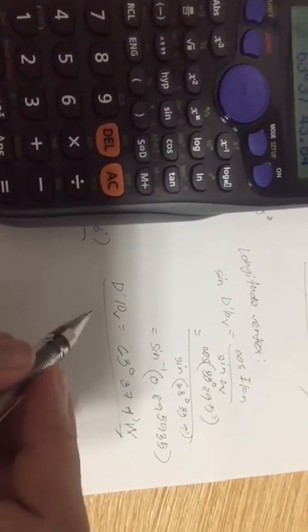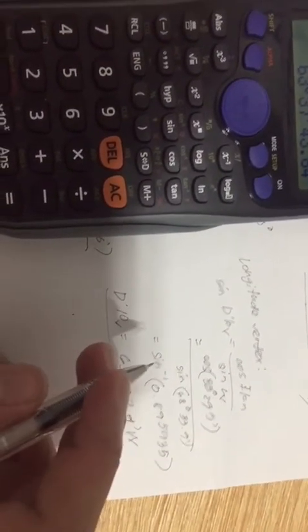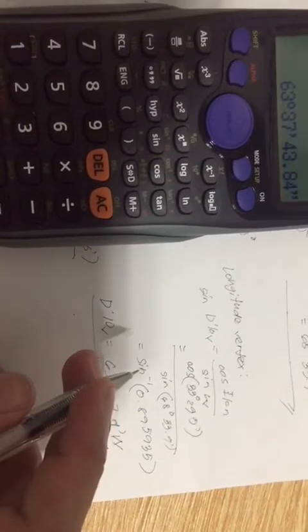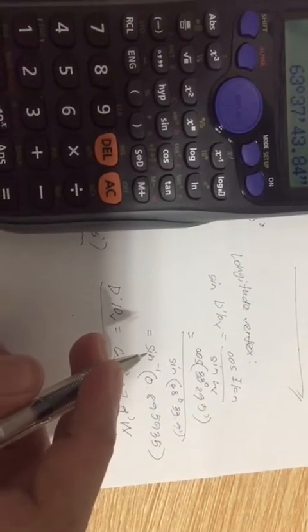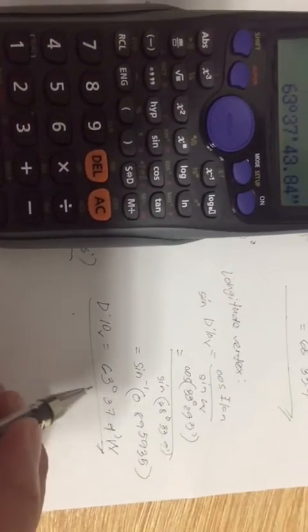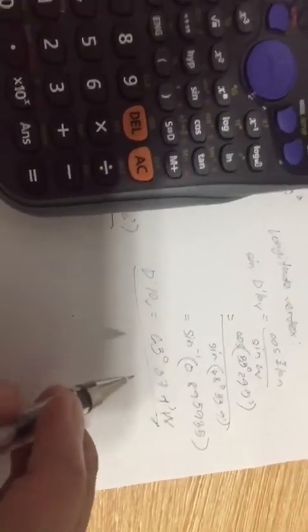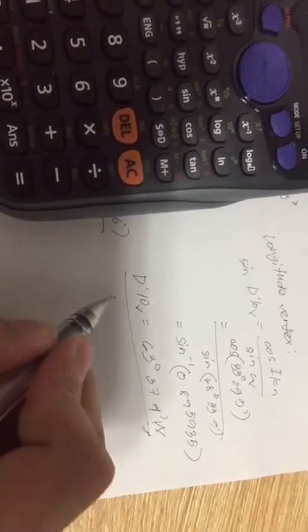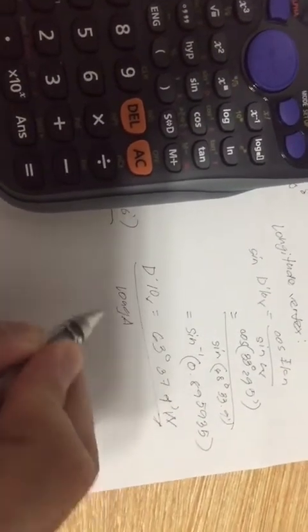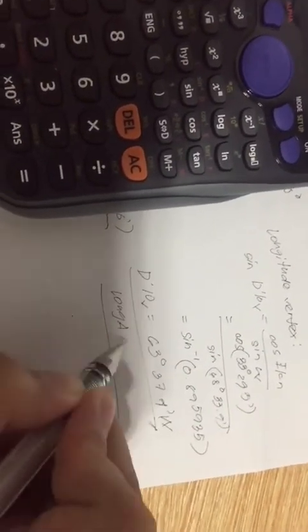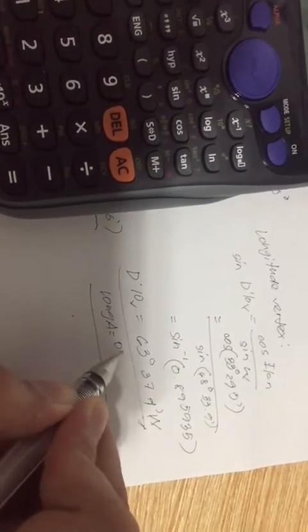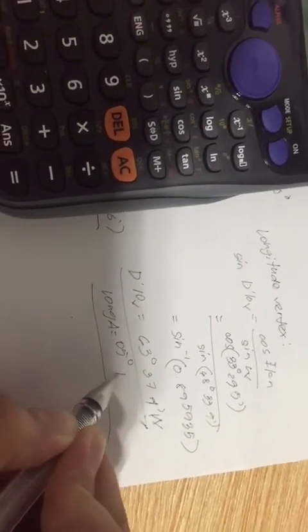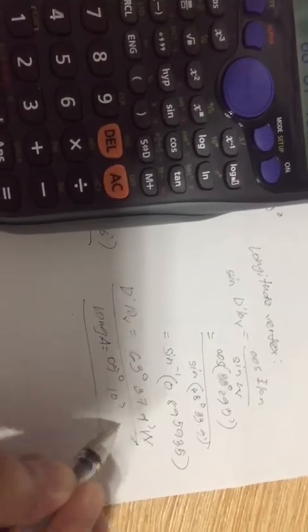After getting the d-long vertex, let's move on to get the longitude vertex. The formula is the d-long vertex plus or minus the longitude A, or longitude 1. Longitude A is equal to 05 degrees and 10 minutes west.